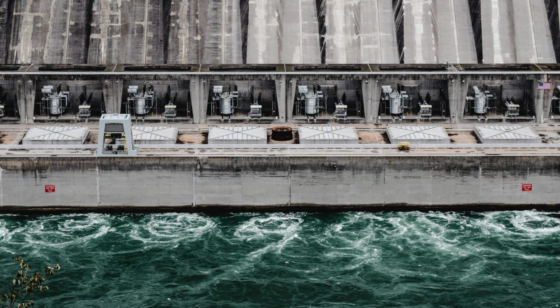The key advantage is controllability. Unlike some variable renewables, many hydropower stations can ramp output quickly, helping stabilize grids during demand spikes. In systems with growing wind and solar shares, this flexibility can become even more valuable.